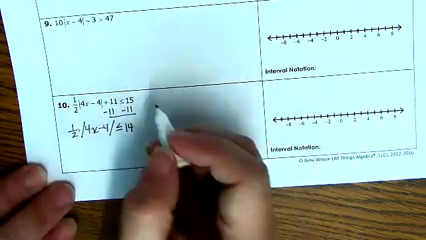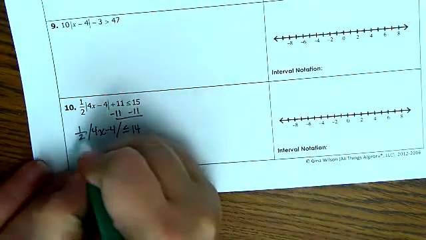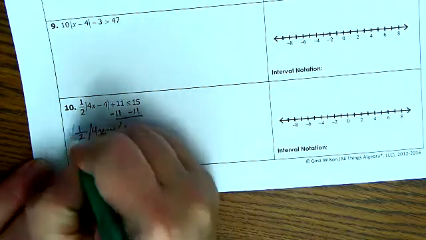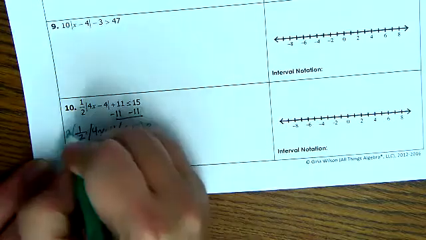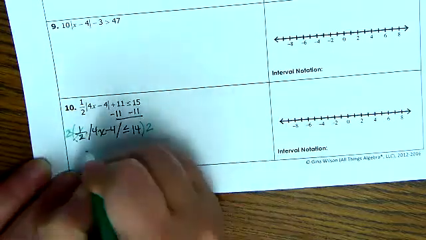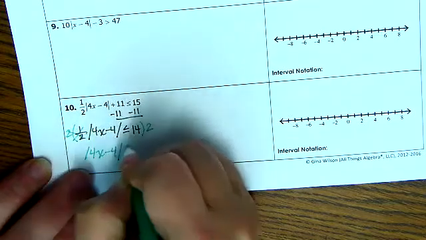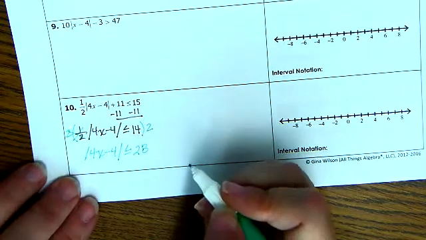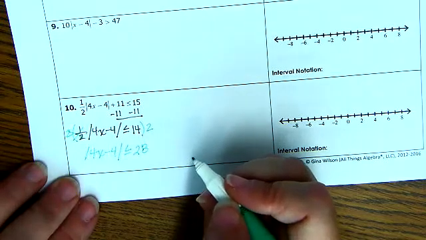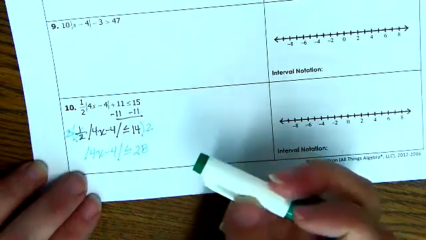Okay, now I'm going to change colors. I got to get rid of this 1/2. Well, the way I do that is divide by 1/2, which is the same as multiplying by the reciprocal. So I multiply by 2, it cancels, and now I have absolute value of 4x minus 4 is less than or equal to 28. Where am I getting 28?